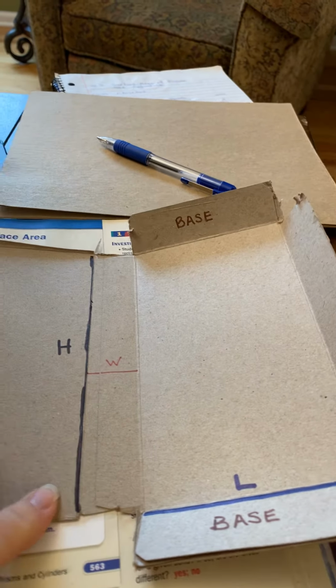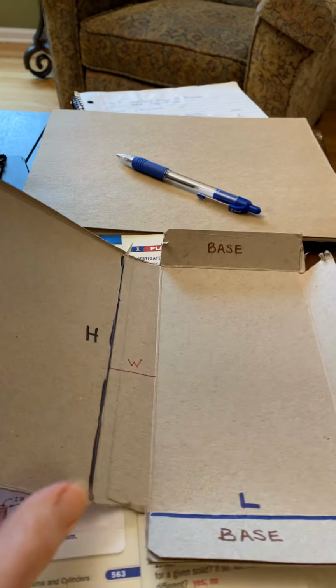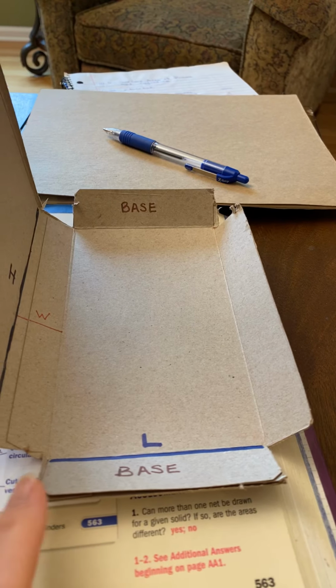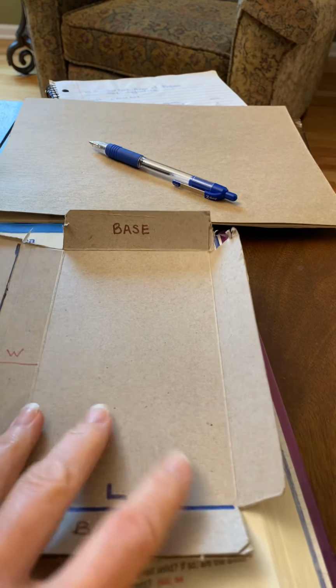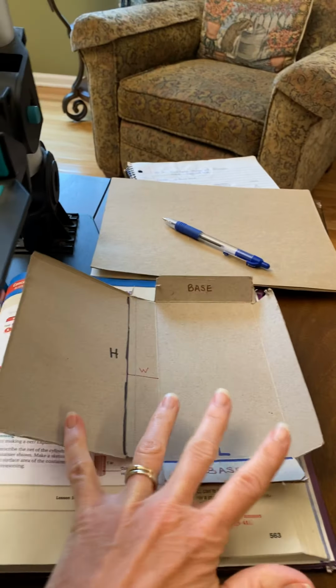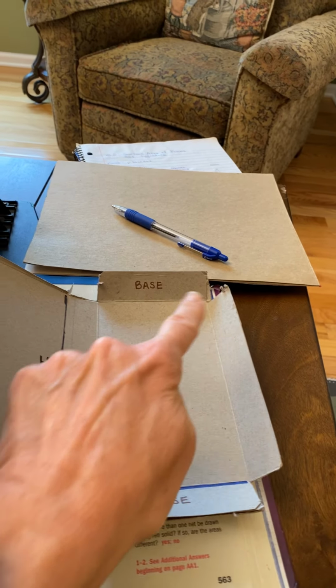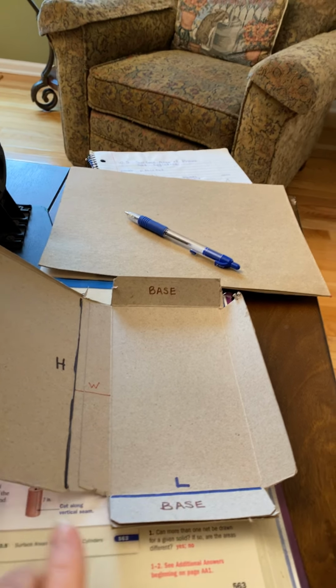Okay, so I've marked this with a marker. Here's the height of my box. Here's the width of my box, how wide it is, and then I would call this the length of my box. So let's find the area of this. Well, you can see that I have one rectangle, correct?